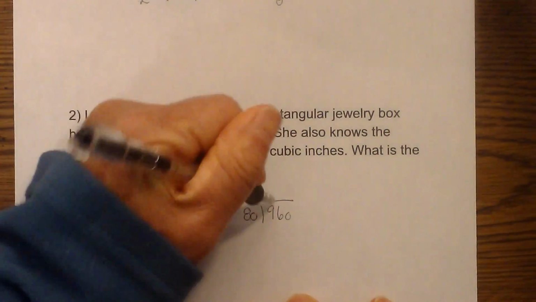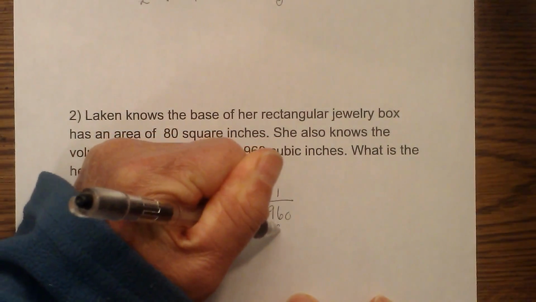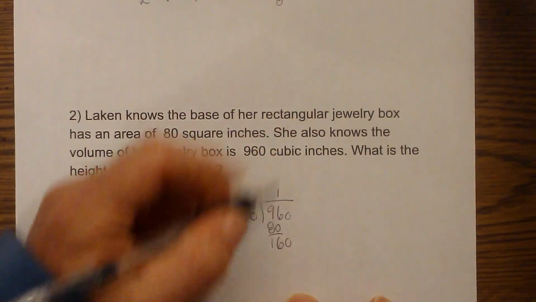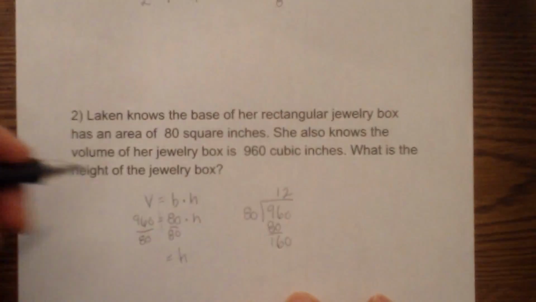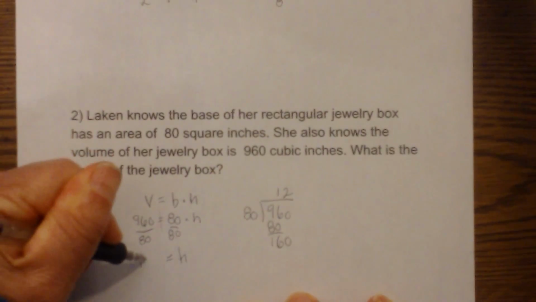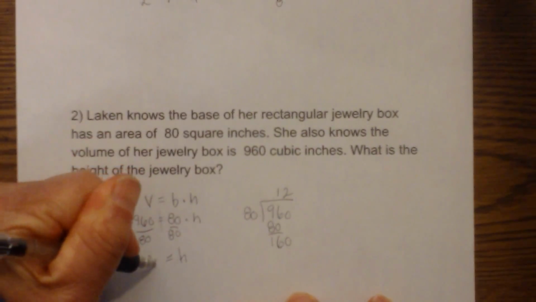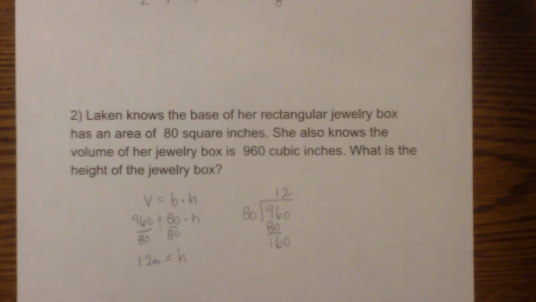80 goes into 96 one time. That gives us 80. And that's 16. Bring down the 0. 80 goes into 160 2 times. So our height will be 12. And the unit of measure is inches. Okay, I hope that helps with finding volume of a rectangular prism.